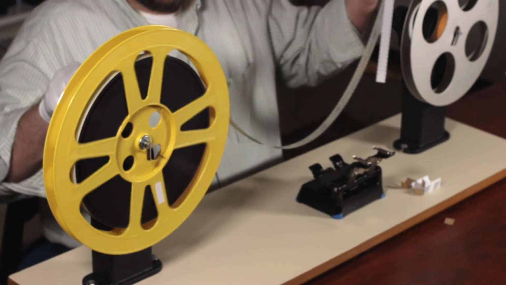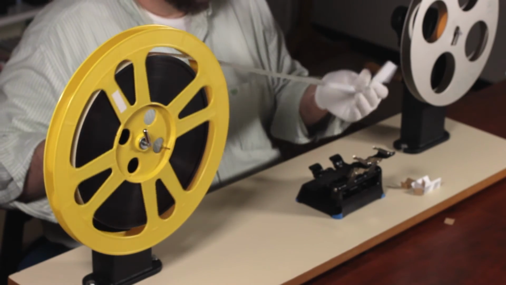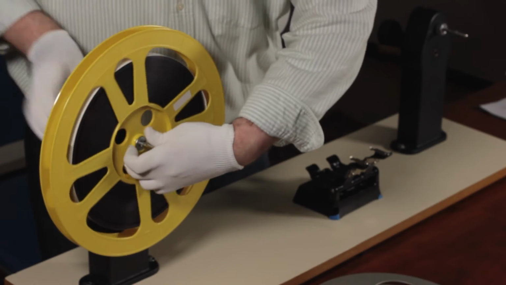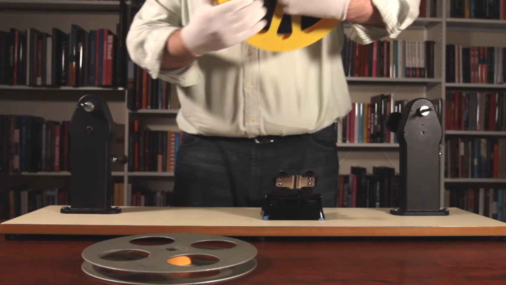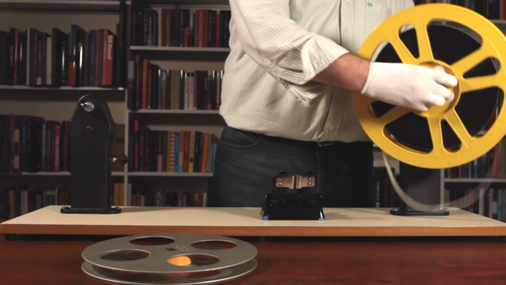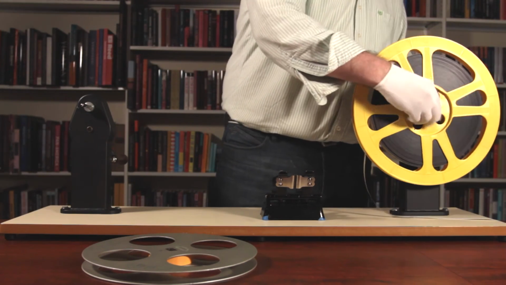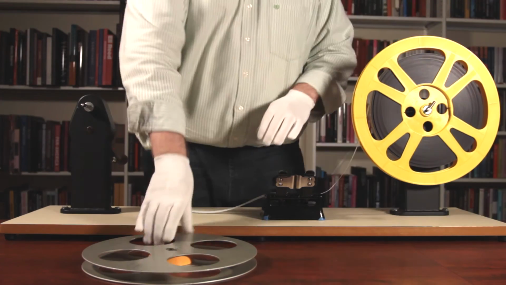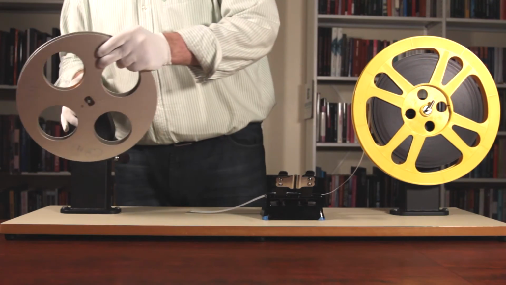Now that the tail is attached, we need to wind the film back onto a core. So I'm going to transfer the yellow reel that we've been using as the take-up reel to my left side, where it now becomes the supply reel. And then on my right, I'm going to use the split reel that holds the core, which will be what the film is held on for long-term storage.